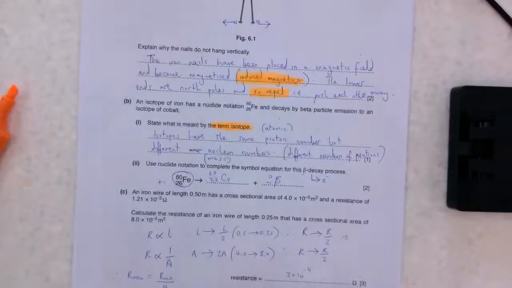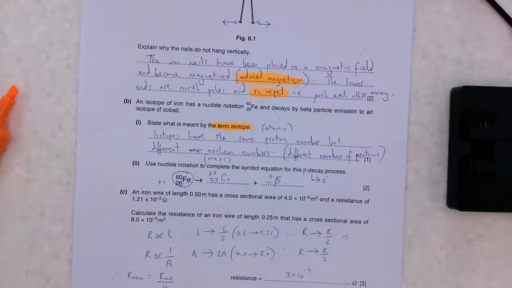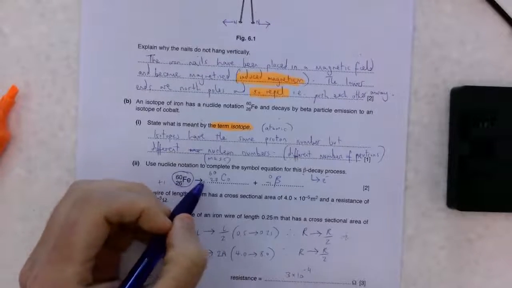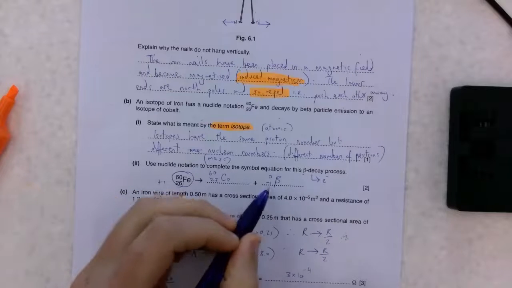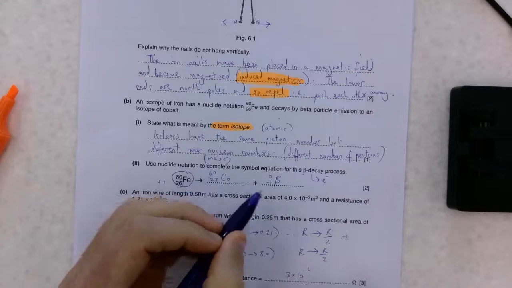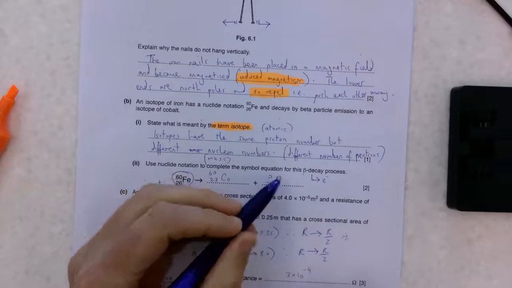In this case, this is cobalt. You should be able to get this just by looking at your periodic table, which is provided. To balance the numbers, we need to have a number which adds up to 26 on this location here. Well, 27 plus minus 1 is 26. 60, therefore we've got a 0 up here, and this is beta.